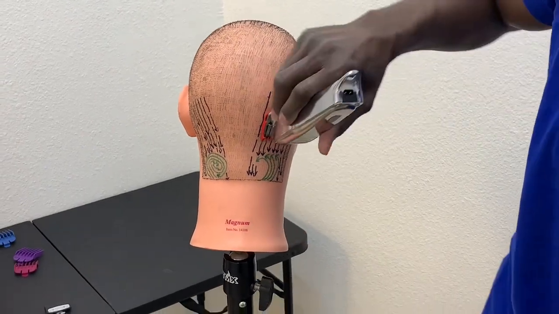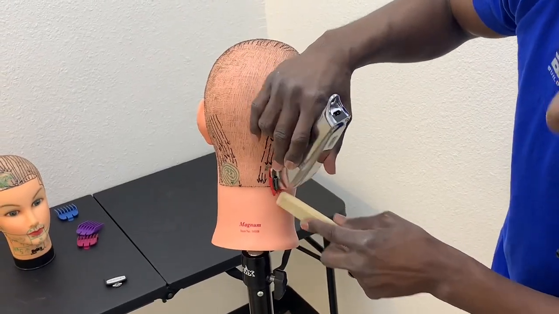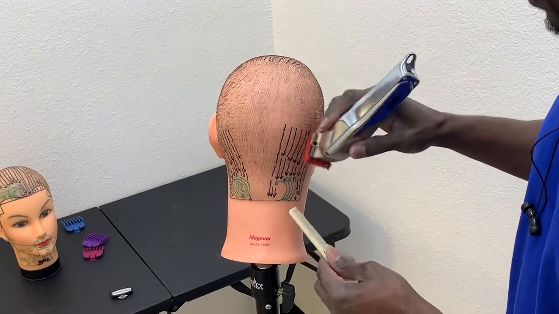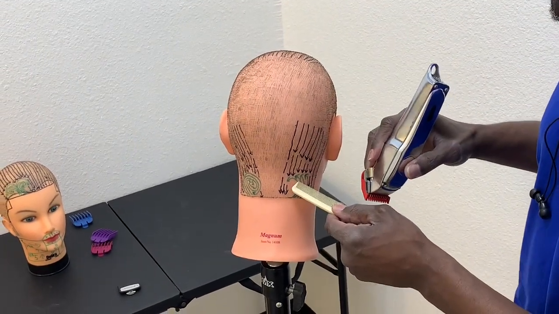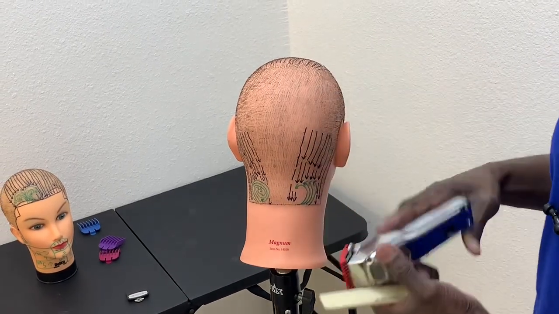Here, we're going with the grain. Now, when you hit here, bam, you're going to go against the grain. What happens when you go against the grain, it always cuts lower than with the grain. So you're going to have a light spot back here. So you have to be careful, because if they want all this hair even, you've got 2 patches.